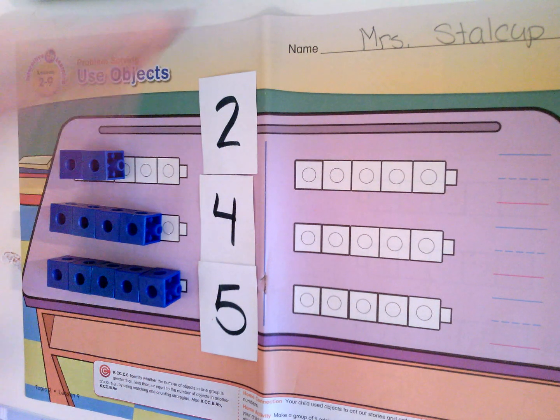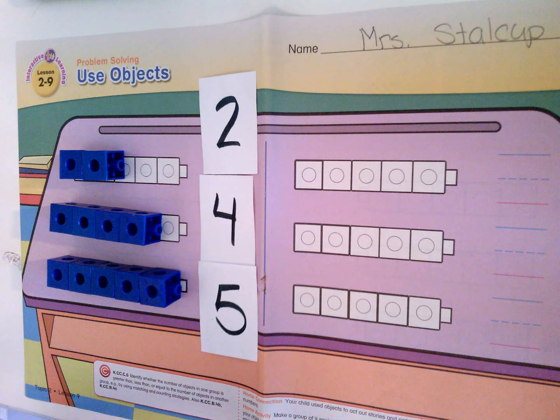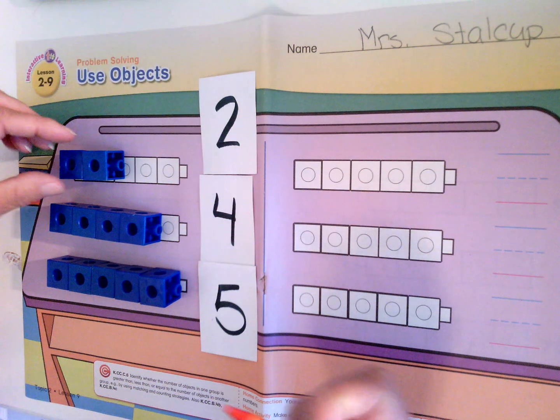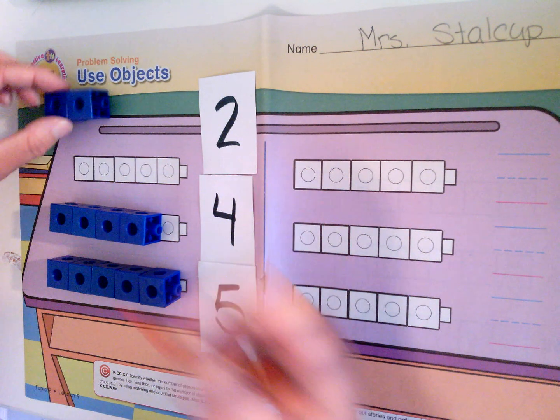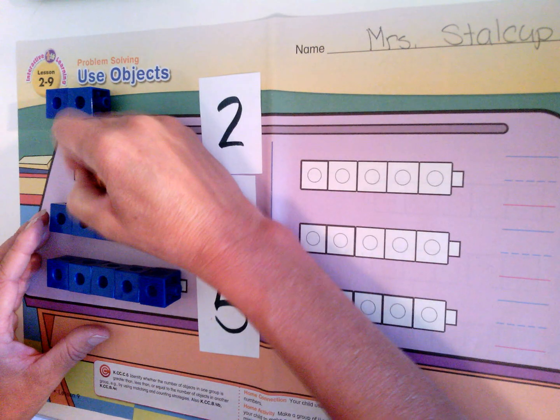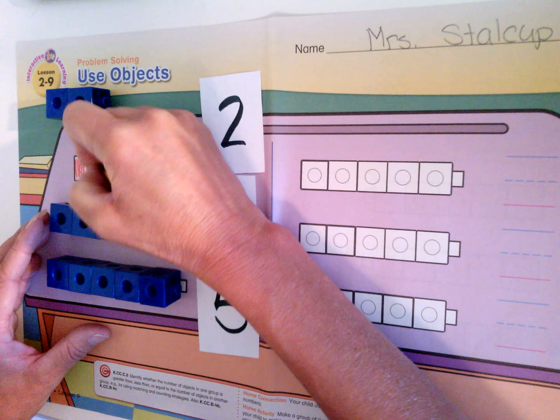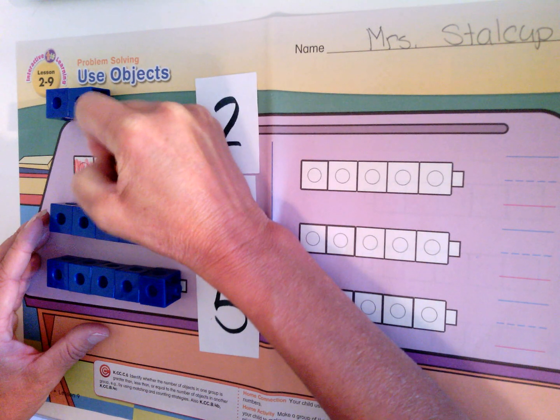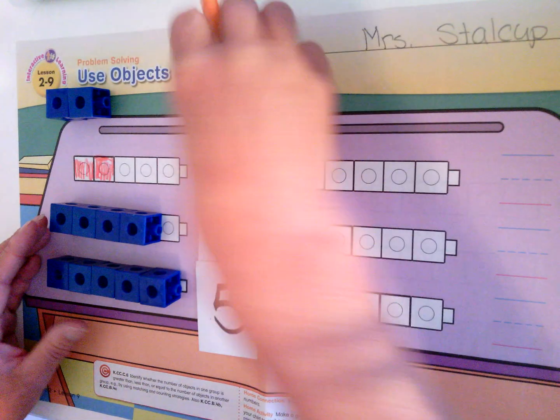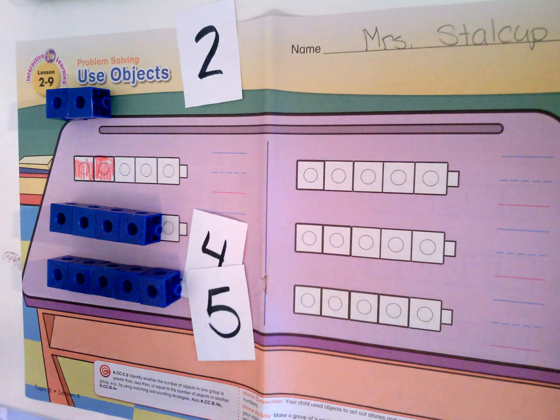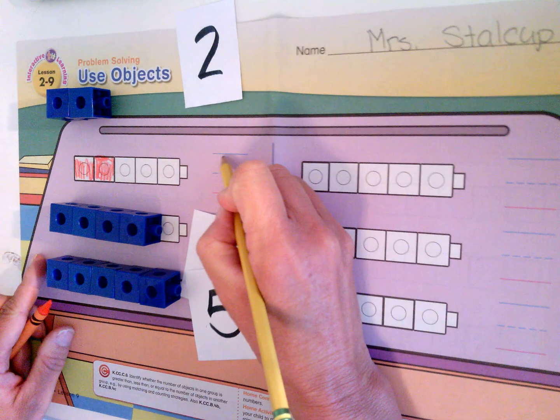So take your crayon, and for this top one, we're going to color 2. 1, 2. And of these 3 numbers, 2 is the least. So I will take my pencil, and I'm going to make the number 2.